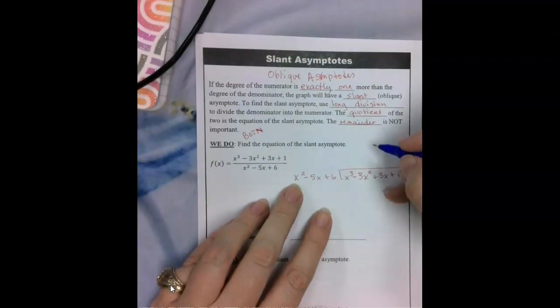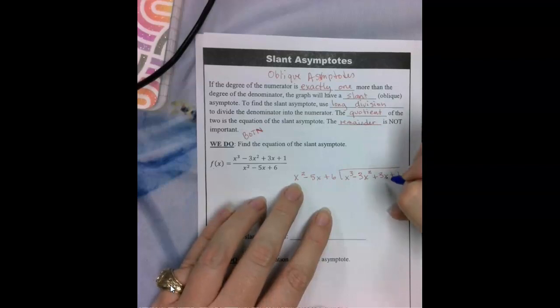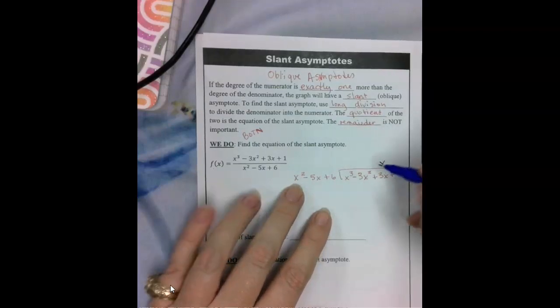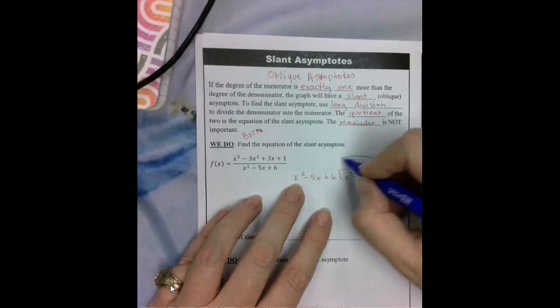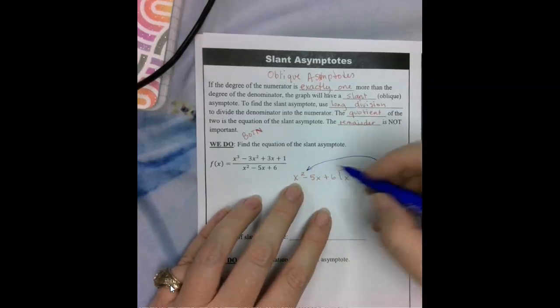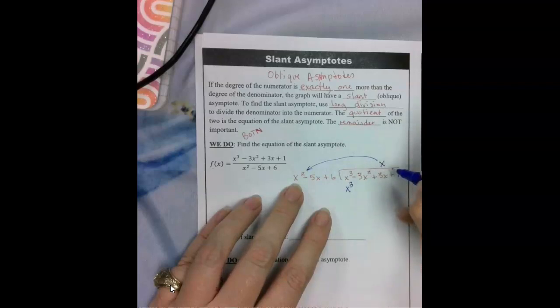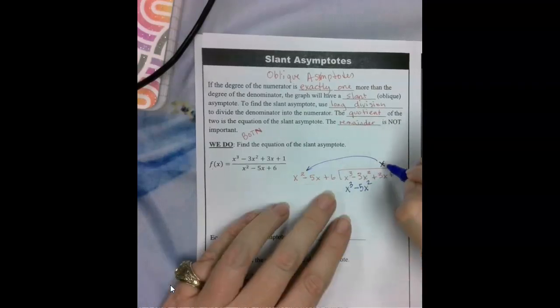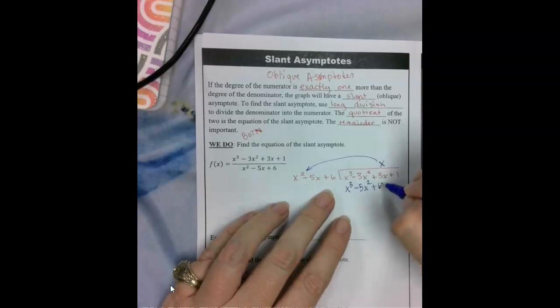So I'm going to line this up above where it goes. What times x squared will get me x cubed? Well, an x, so I need to line the x up above the x here. And then I'm going to multiply times this. X times x squared is x cubed. X times negative 5 is negative 5x squared. X times 6 is 6x.